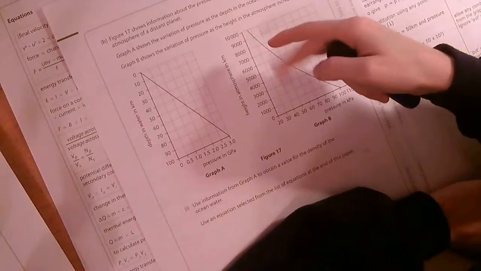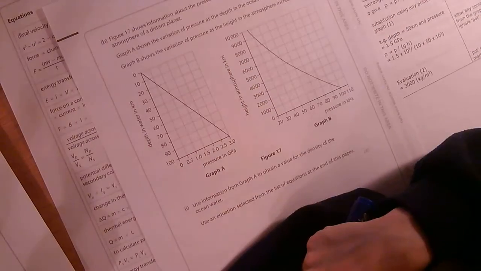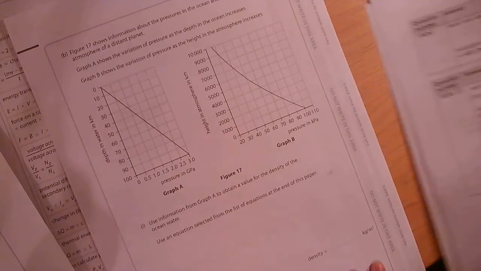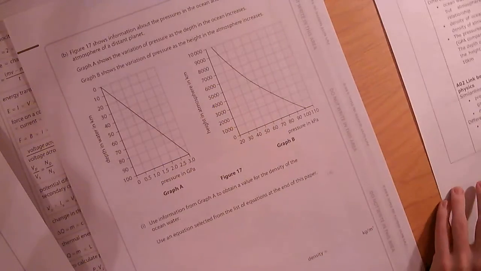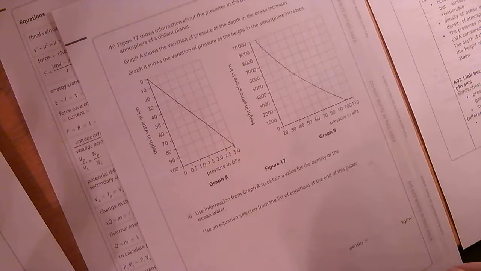So we've got the straight line thing, we've got the difference in terms of direction and what that's doing for our pressure there. We've talked about the linearity.